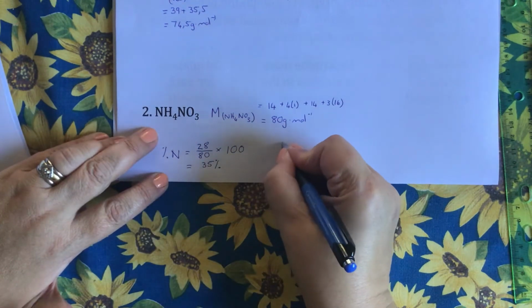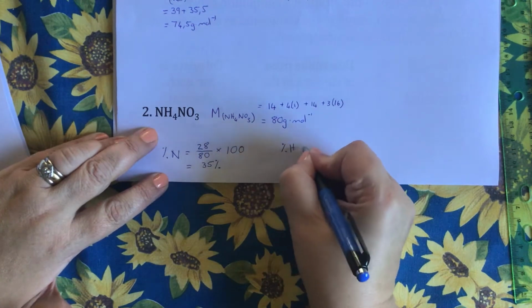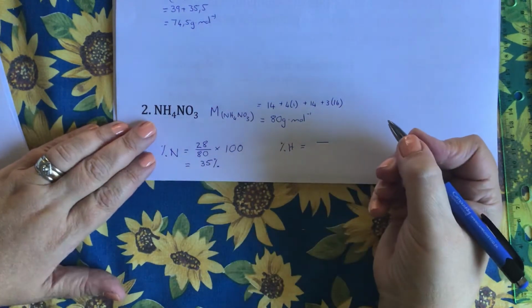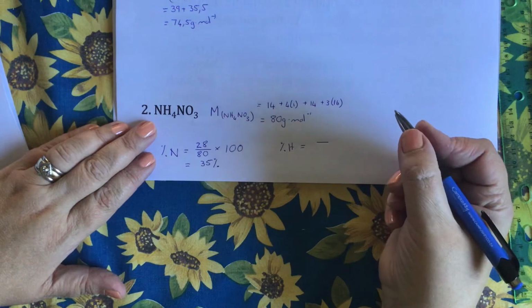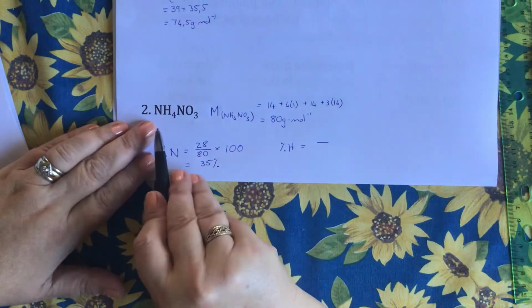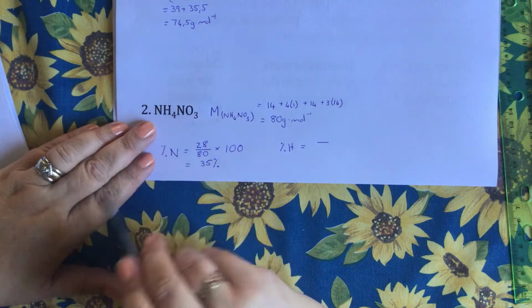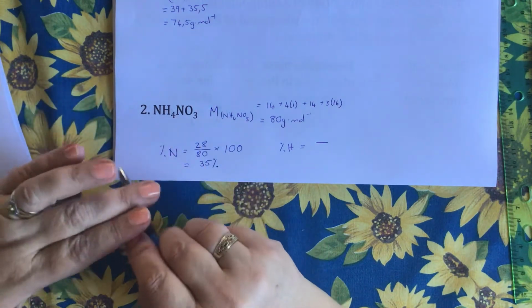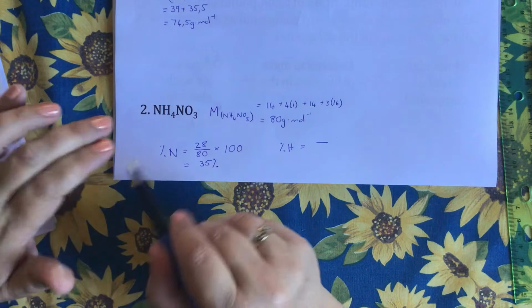The percentage of hydrogen, so we have the mass of the element. Be very careful in this place. We know that nitrogen, hydrogen, and oxygen are diatomic, but in this section of the work, that has nothing to do with the whole compound.